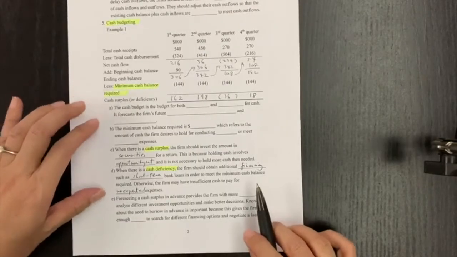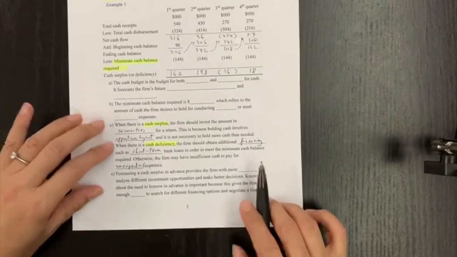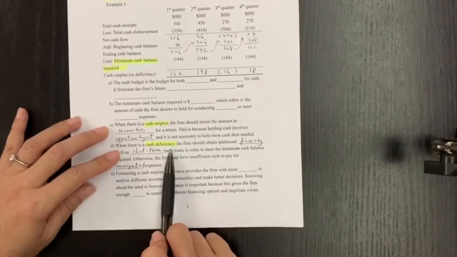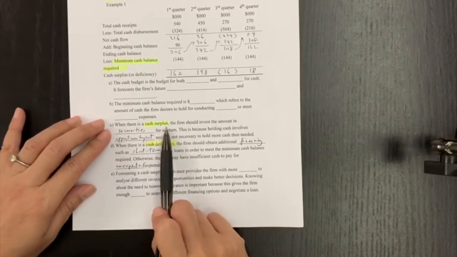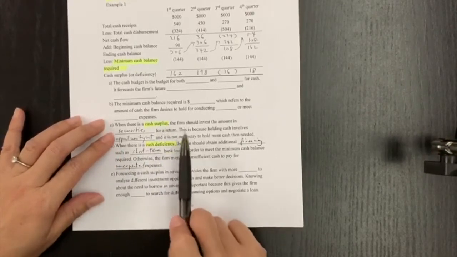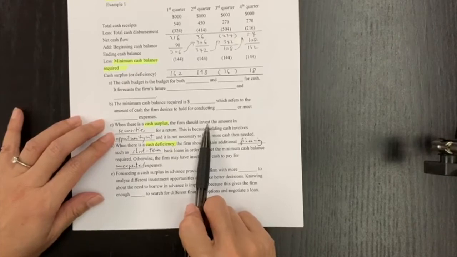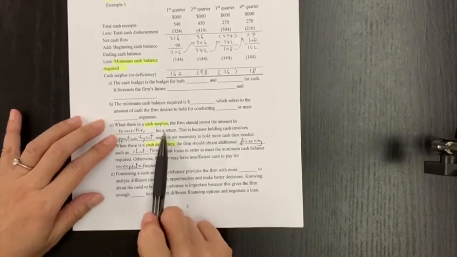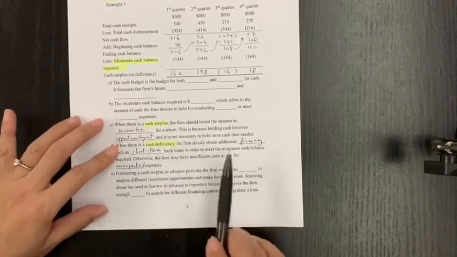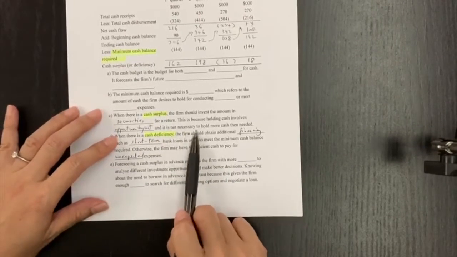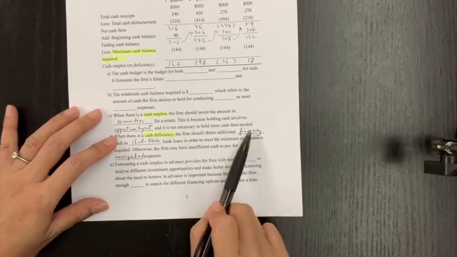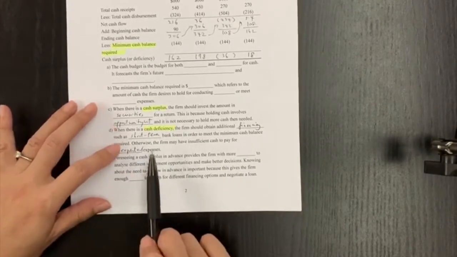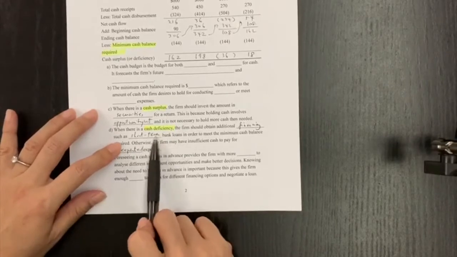Okay, so after we have completed the cash budgeting, we get these two results. One is cash surplus, one is cash deficiency. So what if we have cash surplus? That means we can think about investments. We can buy bonds to earn interest. We can buy shares to earn dividends. All right, so to get the return. Because it is not necessary to hold more cash than needed, otherwise we will have too high an opportunity cost.